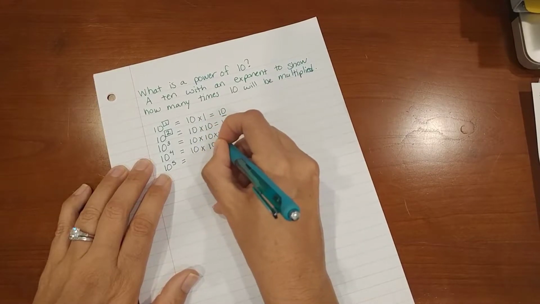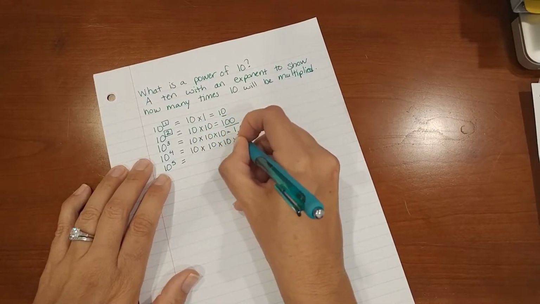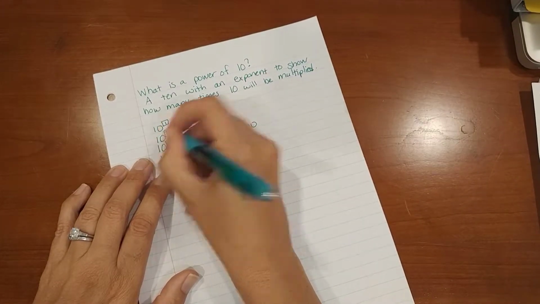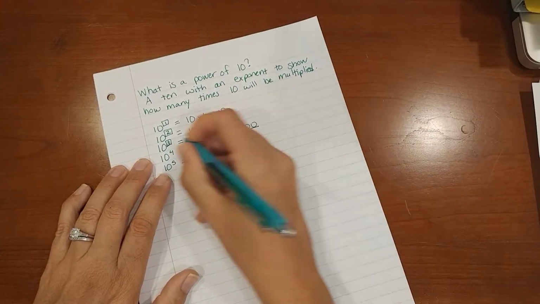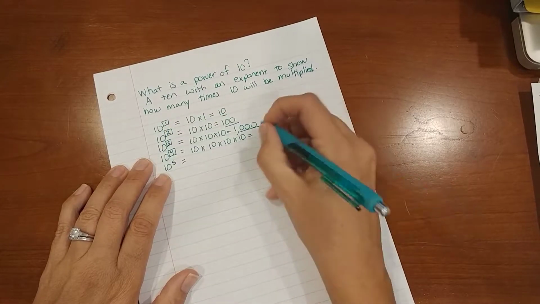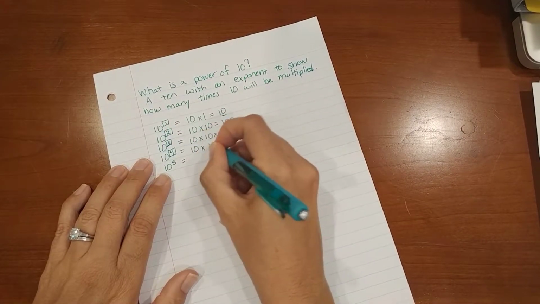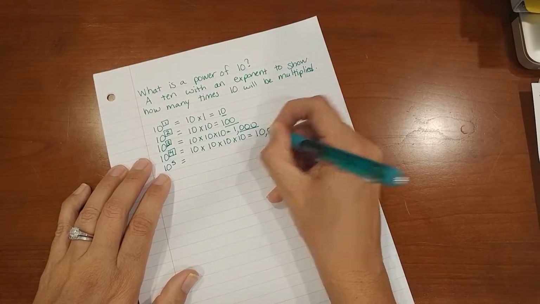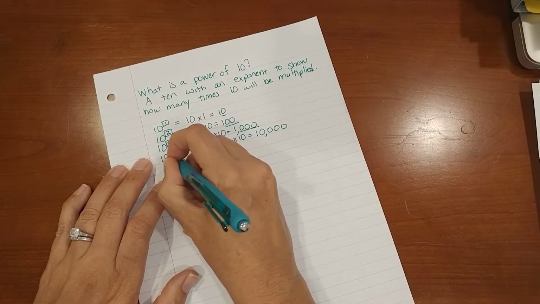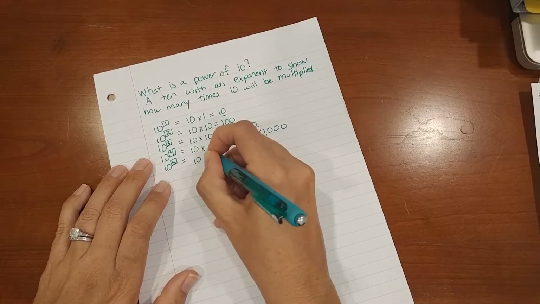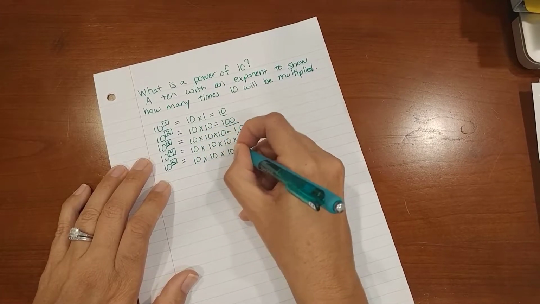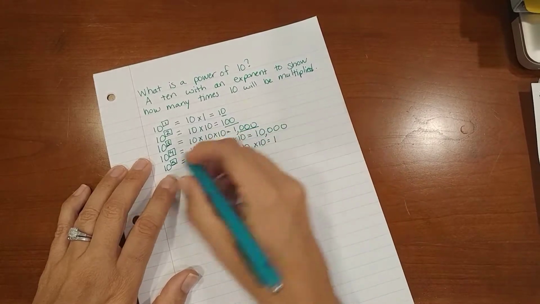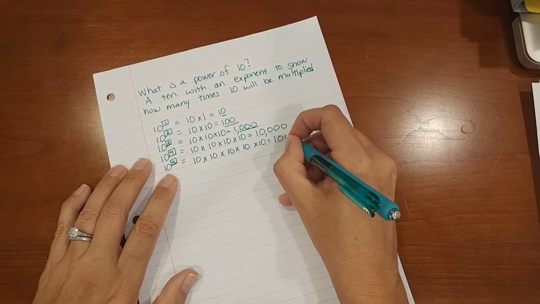10 to the fourth power is 10 being multiplied 4 times. It is not 10 times 4. So here we are, 10 to the fourth power. So it's 1 with 4 zeros. 10 to the fifth power equals a 1 with 5 zeros.